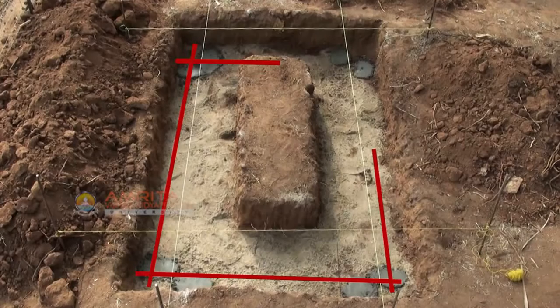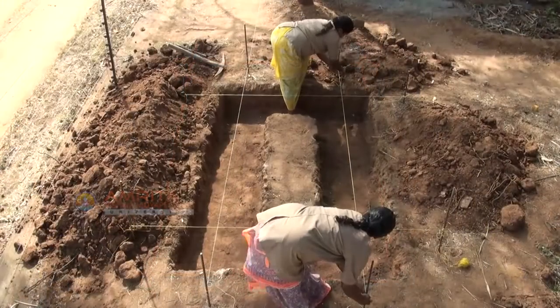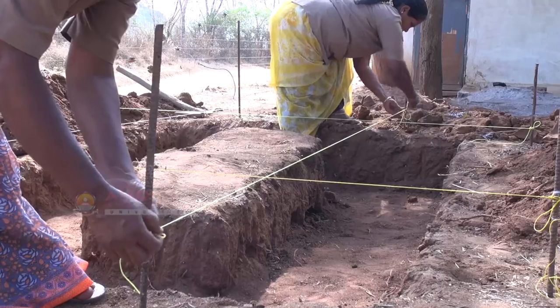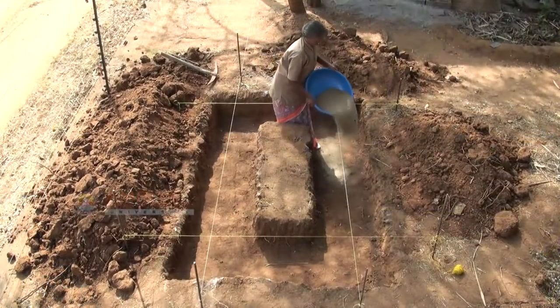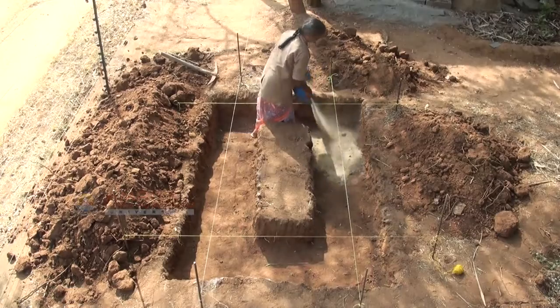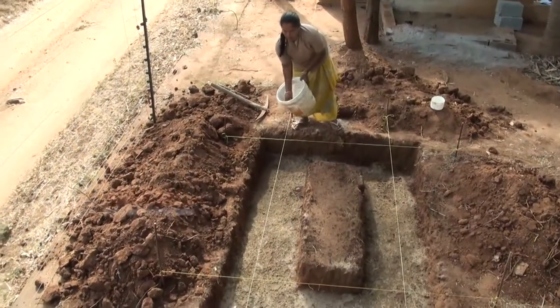We will now see the steps involved in marking the central lines on the excavated area. Connect the central line stakes over marked points. Spread a thin layer of sand over the excavated area. Wet the sand with water.